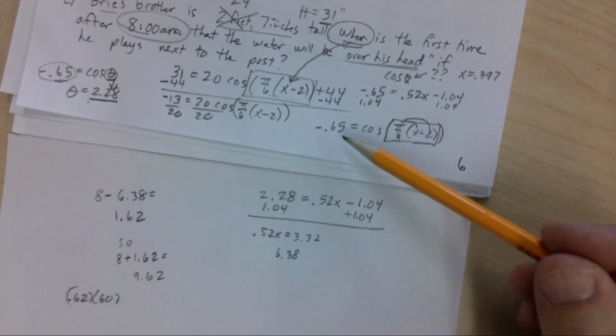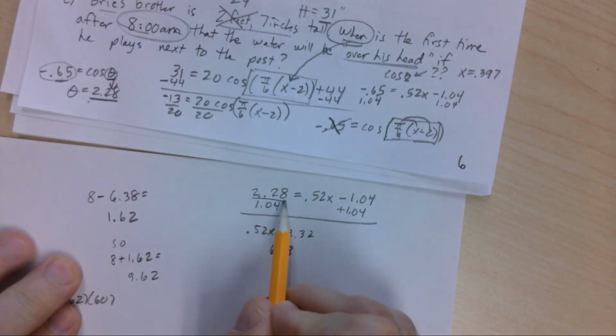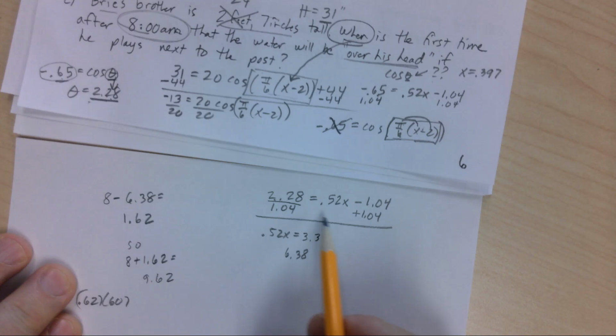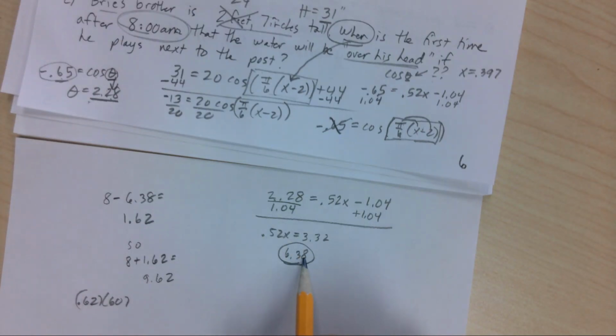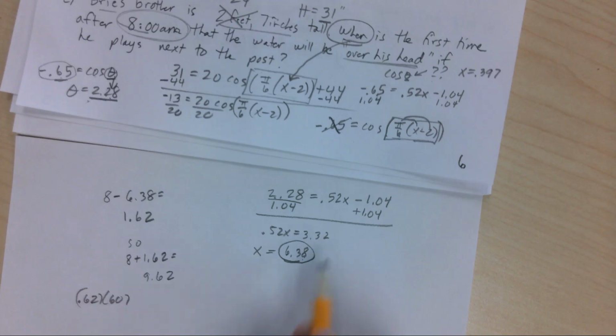All right, so we took this out. We replaced it with 2.28, which is what we were supposed to do. Then we solved for x, and I got 6.38. Now remember, I've rounded a little bit, so this won't be perfect. But 6.38 is x. So that means at this time, after 6 hours and really 0.38 of 60 minutes, so what are we talking about?